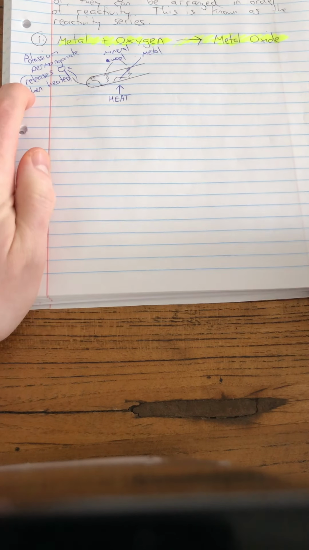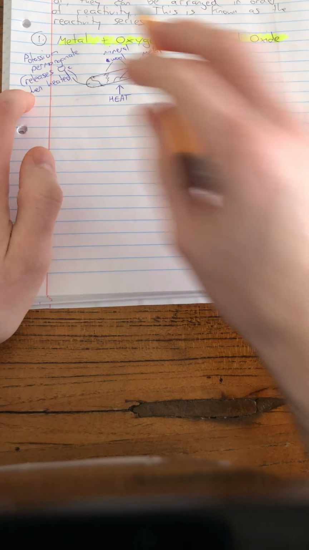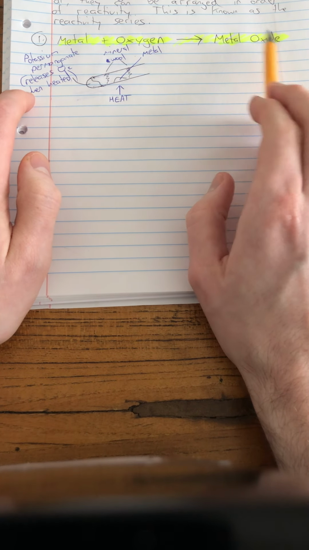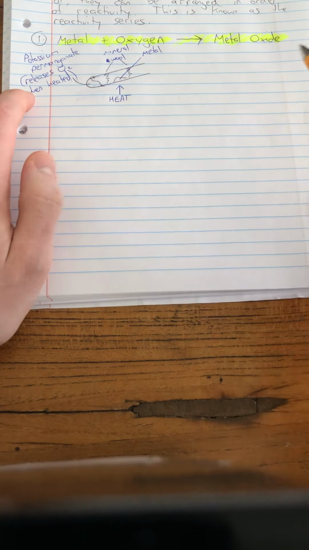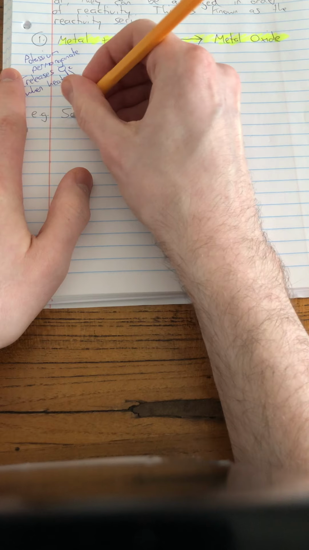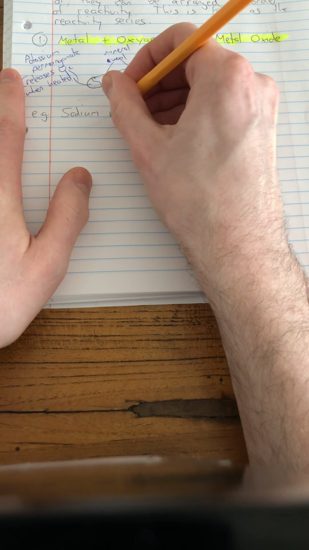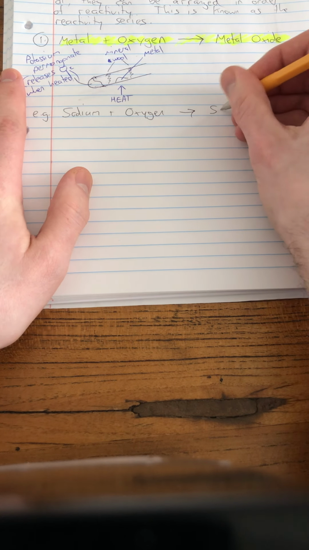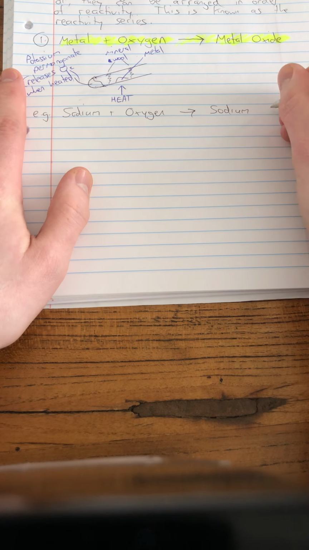Basically, whatever metal we react, we just sub it in. So if we reacted sodium, sodium plus oxygen gives us sodium oxide. Lithium plus oxygen, lithium oxide. Okay, so let's write that. So sodium plus oxygen would give us sodium oxide.